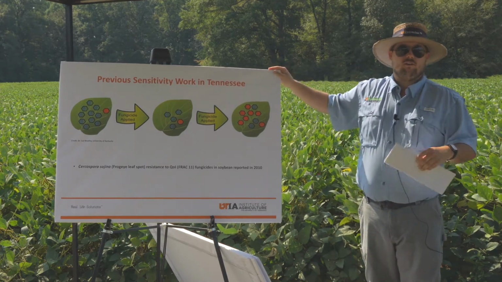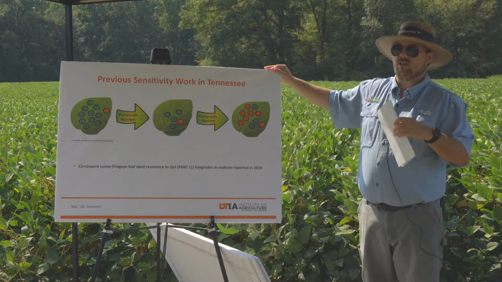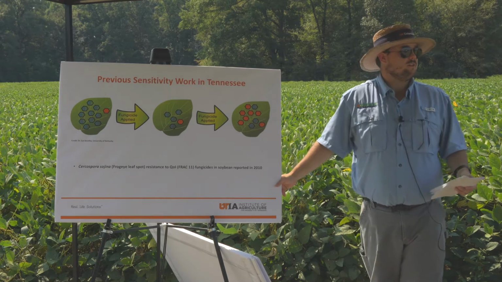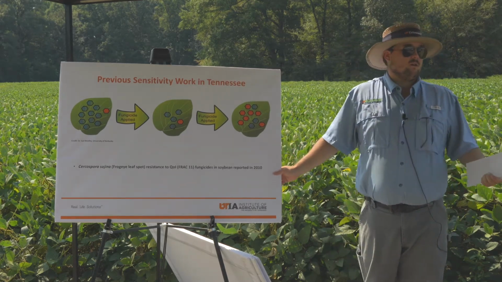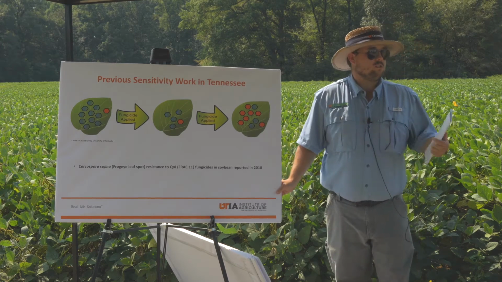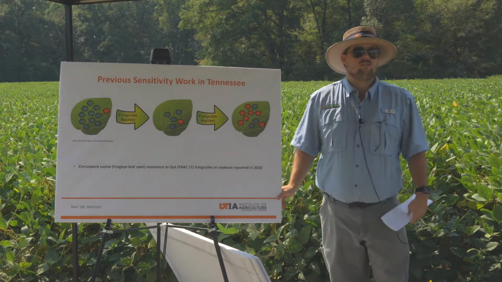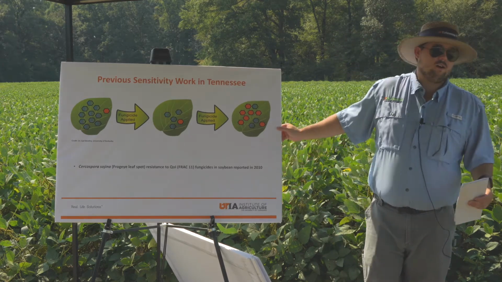So after so many years and so many applications, you've now flipped to where you just have that resistant population, and that can explain some of the product failures that we have. Our problem with target spot is it's becoming an increasingly worse disease to deal with, and we want to make sure that we're monitoring for that resistance and that we're not inadvertently causing resistance in target spot as well.